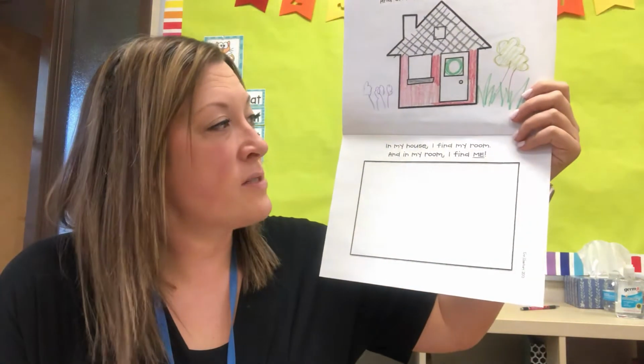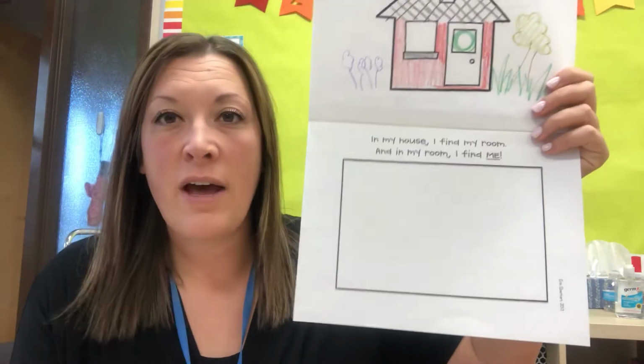Find your Me on the Map book. We're going to turn to the last page. On the last page it says, in my house I find my room, and in my room I find me. So now that we have done all the pages in the book, it's really cool because it shows us a way. While I'm talking, I'm going to draw my room. It shows us how we find us on the map.